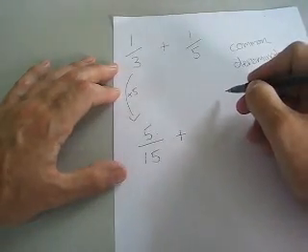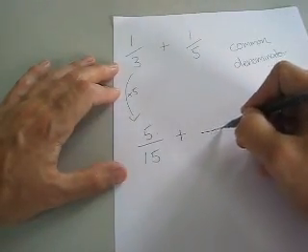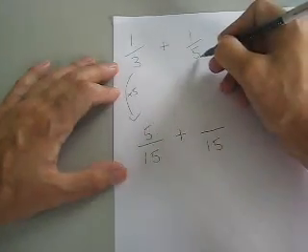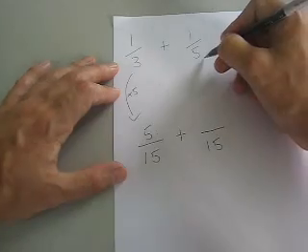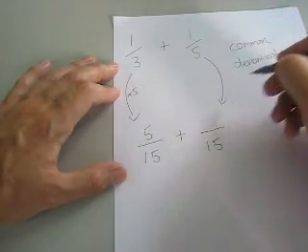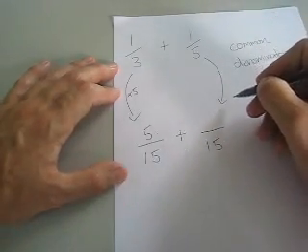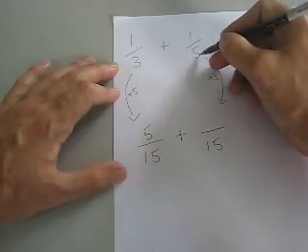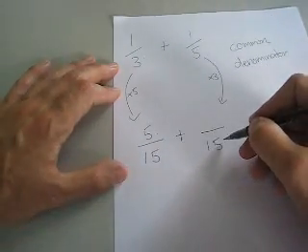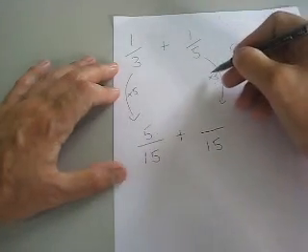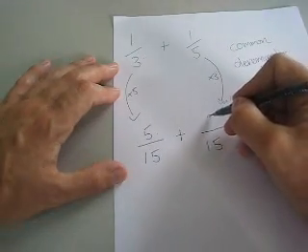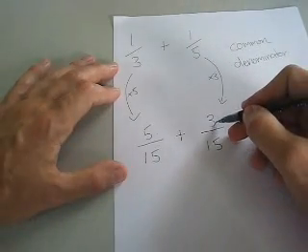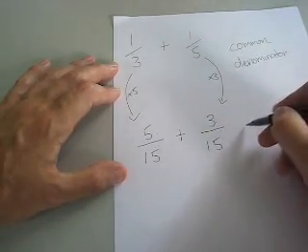Now what about my fifths? I also want 15 at the bottom. How did 5 become 15? Well, 5, 10, 15, times by 3. So if I do 5 times 3 for the bottom, I have to do 1 times 3 for the top. 1/5 is the same as 3/15.